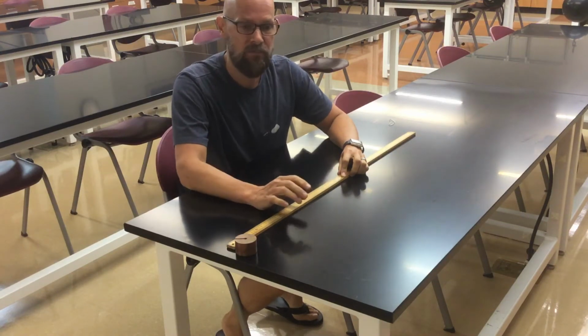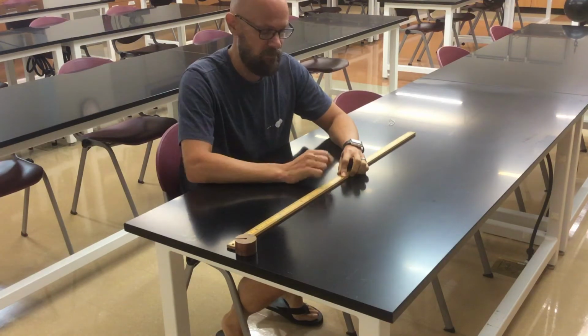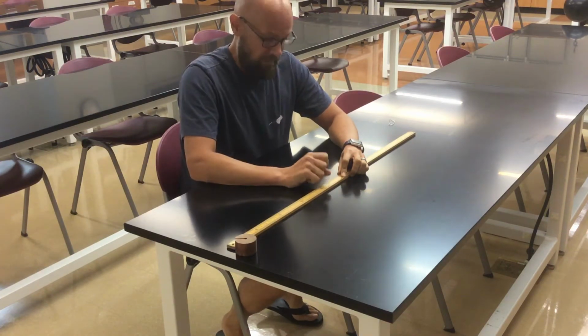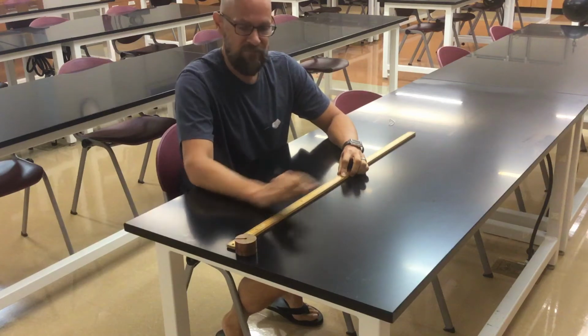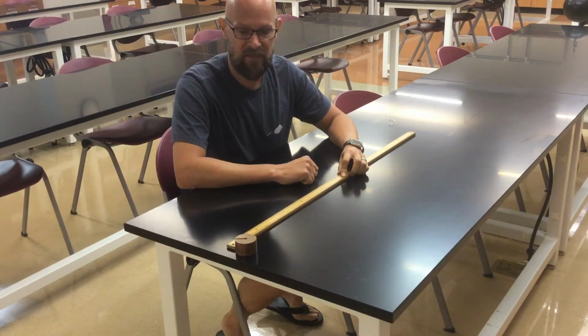So the work that I did really converted chemical potential energy, right? I burned calories in order to do that work. I converted chemical potential energy into thermal energy. The molecules of this desk are now vibrating a little bit faster.